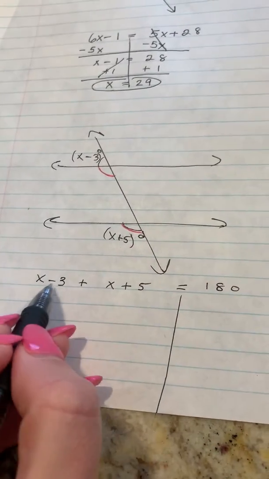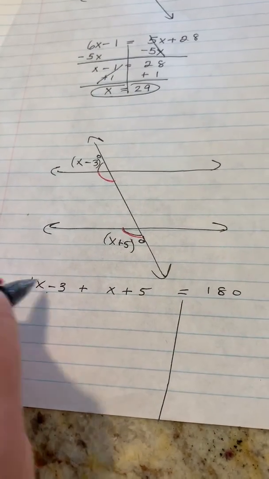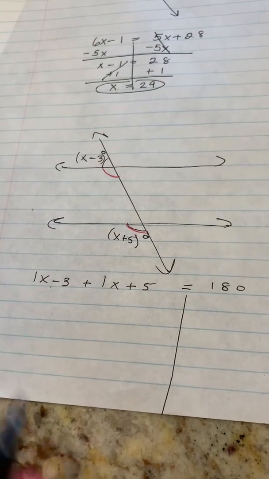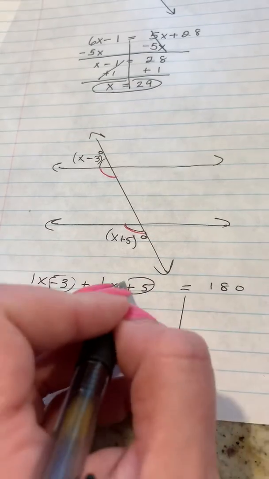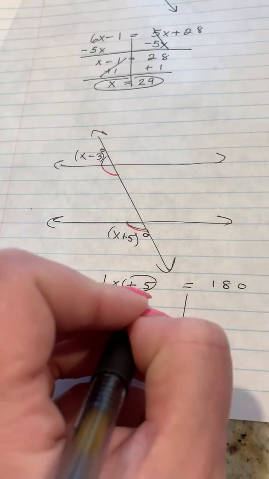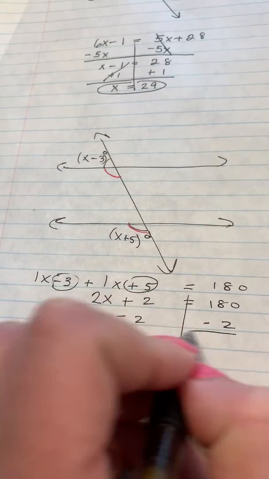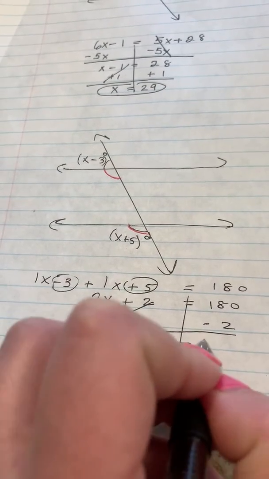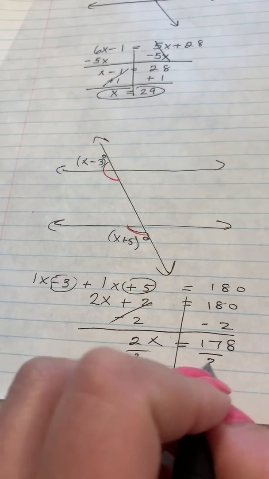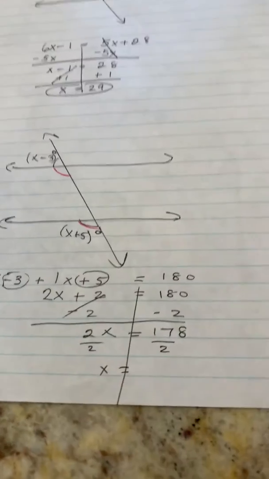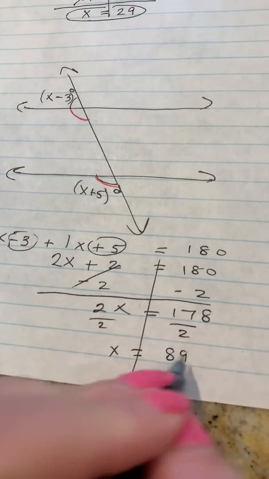So you would add up the two angles. You don't need the parentheses. Set them equal to 180. Then we do our DCVS again. 1x and 1x would be 2x. Negative 3 and positive 5 would be positive 2. And then we solve for x. We minus 2 from both sides. So 2x equals 178. We divide both sides of the equation by 2. And that would give us 89 for x.